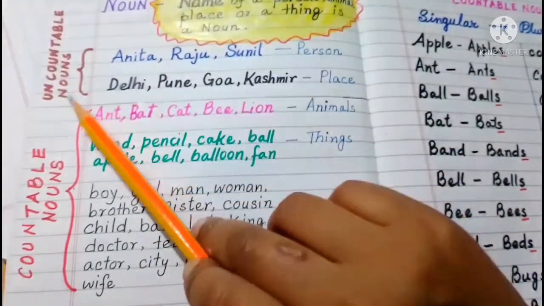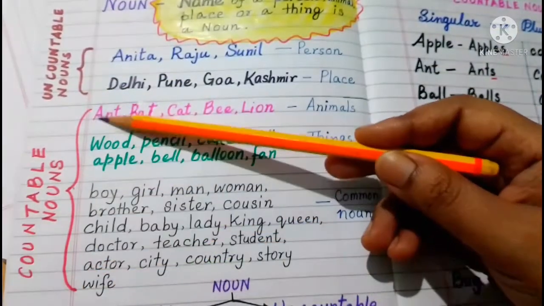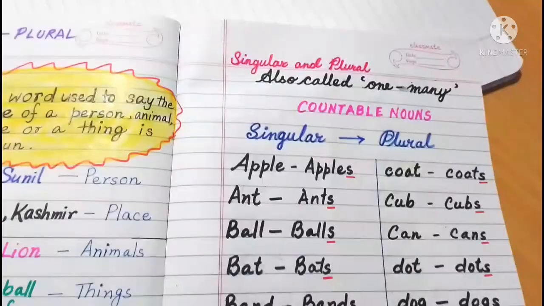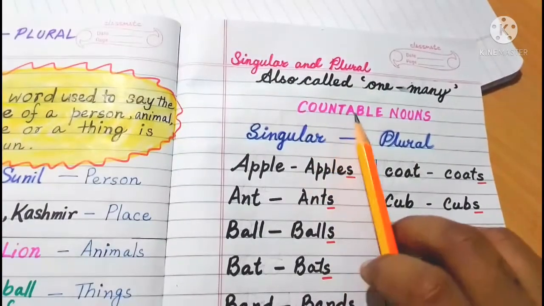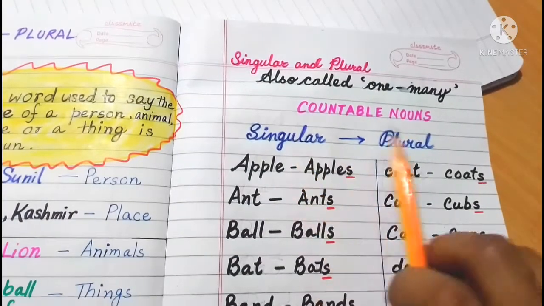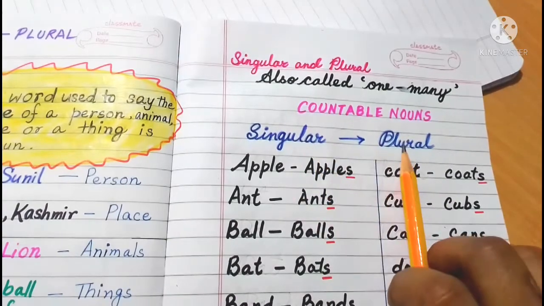I've categorized these two categories as uncountable nouns, and the three categories below as countable nouns. Countable nouns can be written in two forms: singular countable nouns and plural countable nouns. Actually, singular nouns are converted into plural nouns.